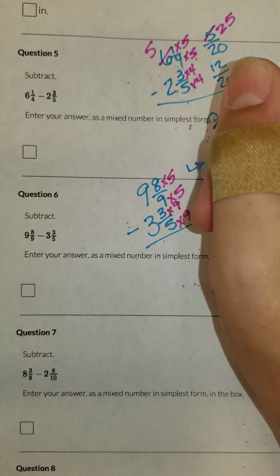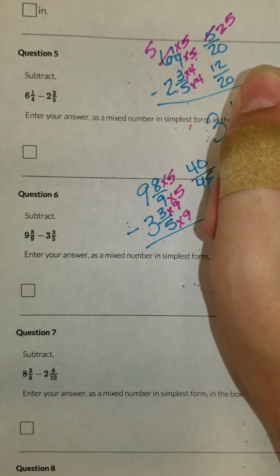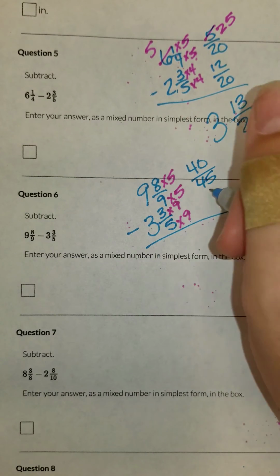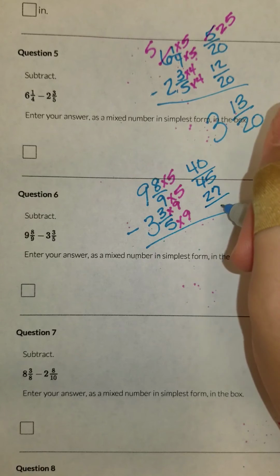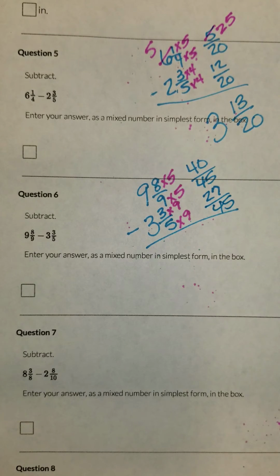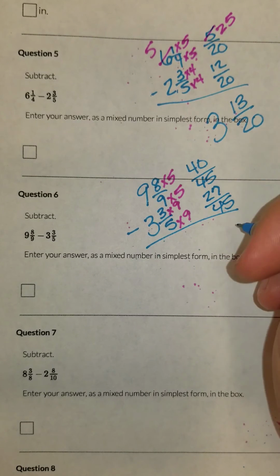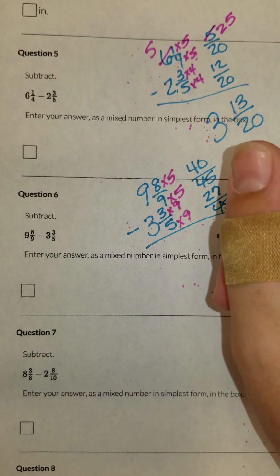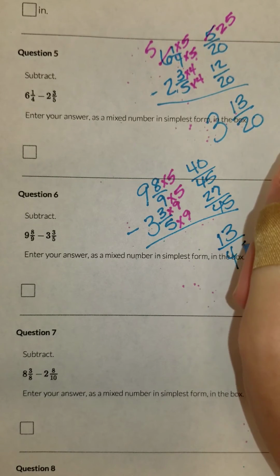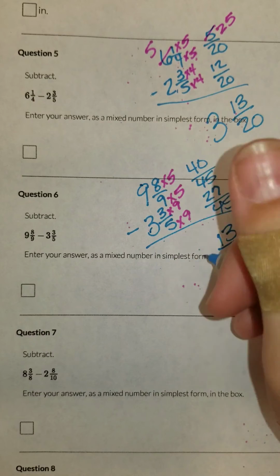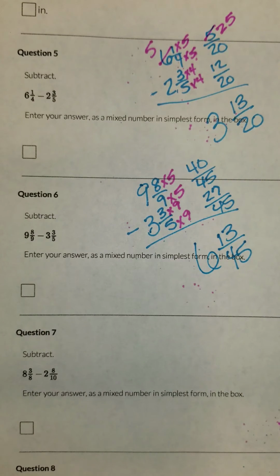So 8 times 5 is 40. And 3 times 9 is 27. So now I'm just going to subtract. 40 minus 27 is 13 over 45. And 9 minus 3 is 6.